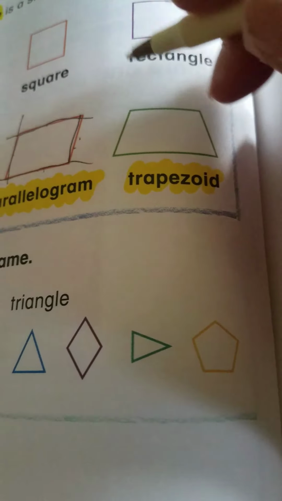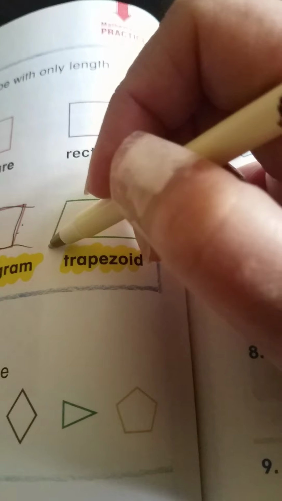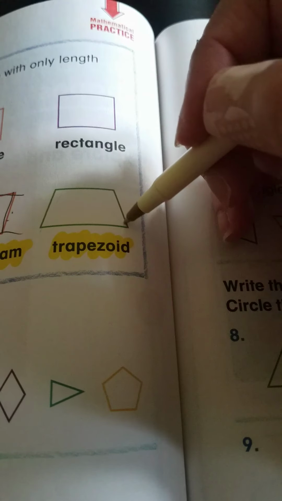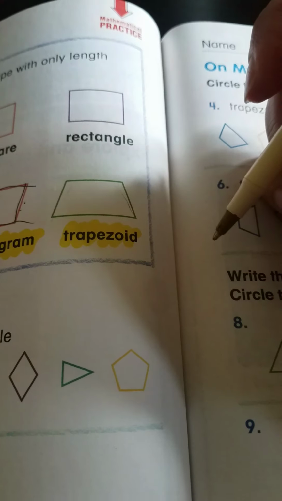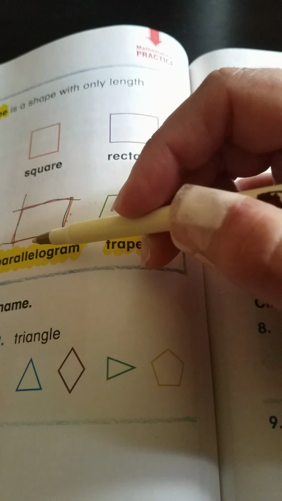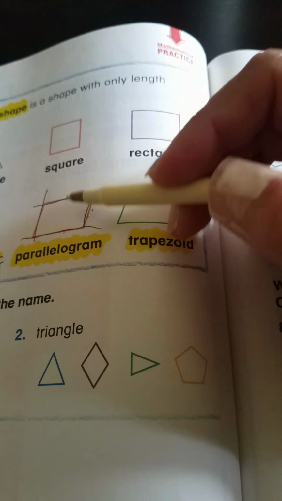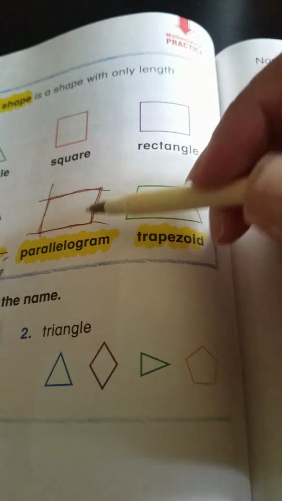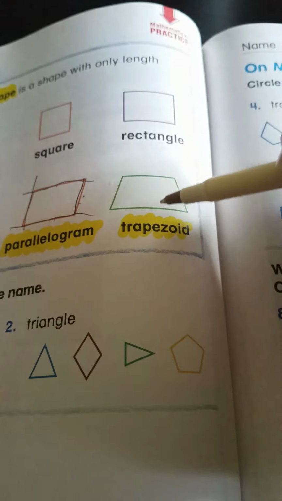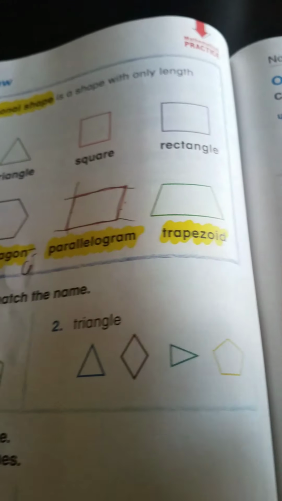A trapezoid's different because look, if I were to go here and keep drawing and here and keep drawing, they would cross. So that can't be a parallelogram. A parallelogram is both sides. These 2 sides, these lines would never cross, and these lines would never cross. But a trapezoid, those 2 lines are not parallel.